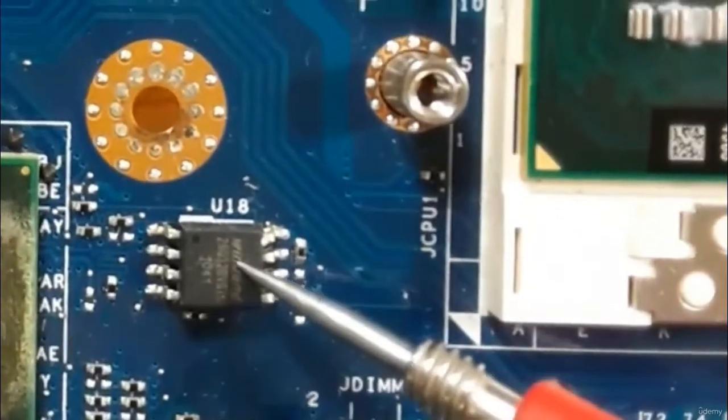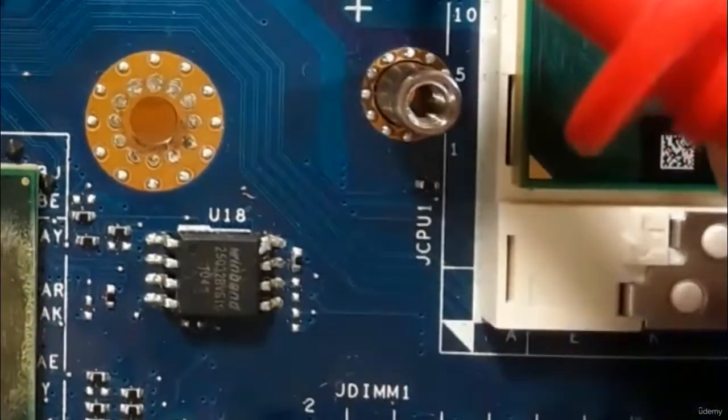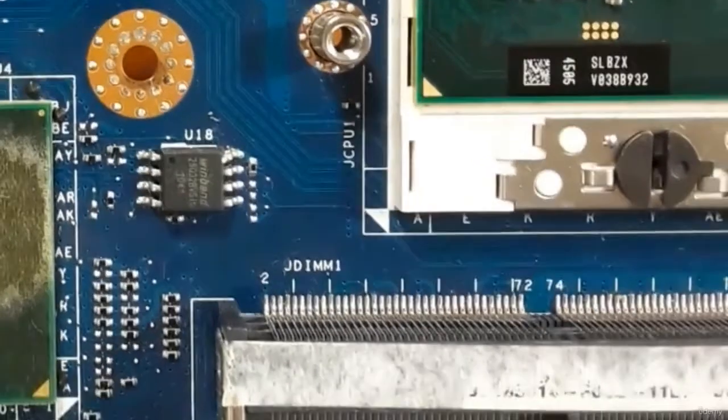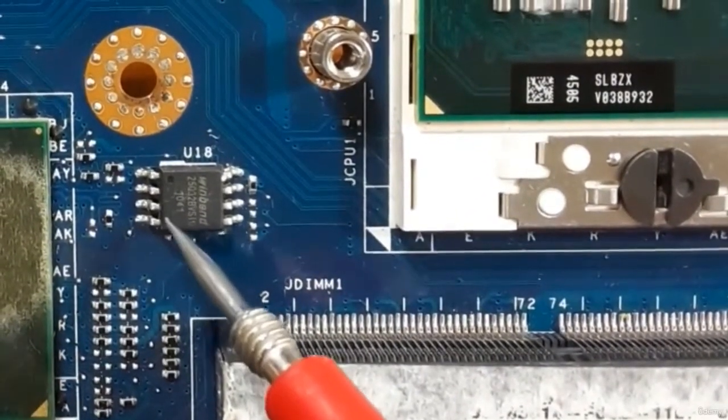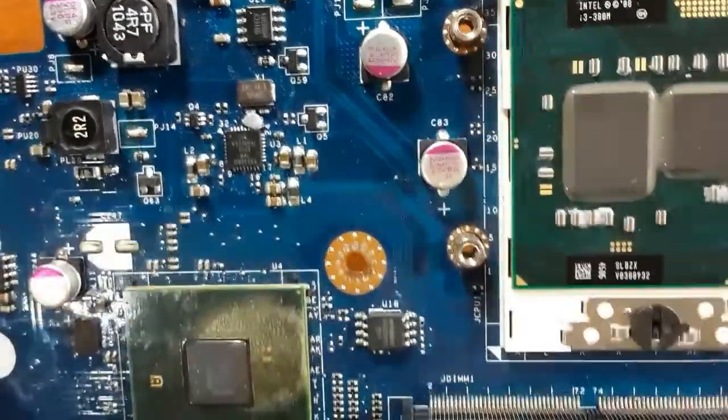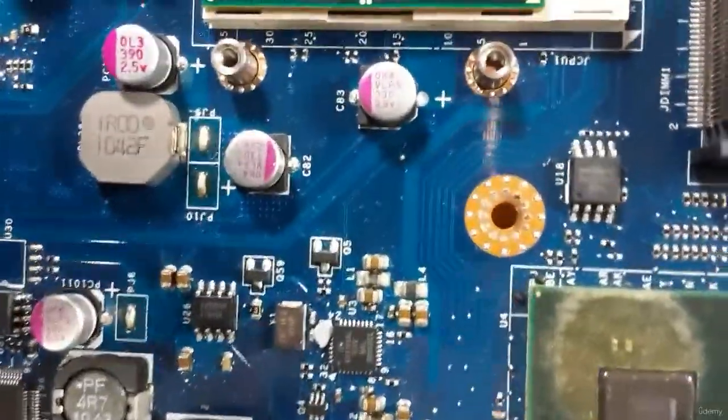And here we have the BIOS. The BIOS is bigger than the MOSFET. And sometimes in some motherboards, you will find the BIOS with a mark, a color here, or a paint. Okay, so let's check the reference of this BIOS.